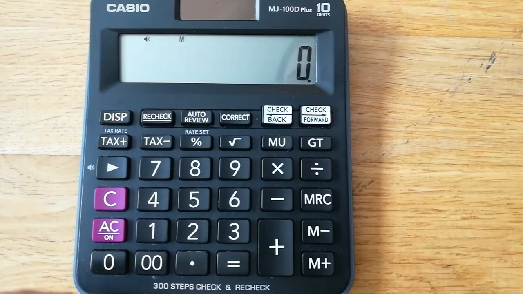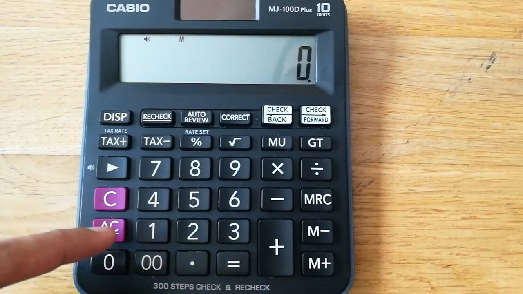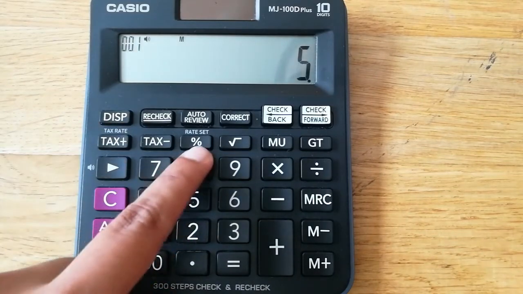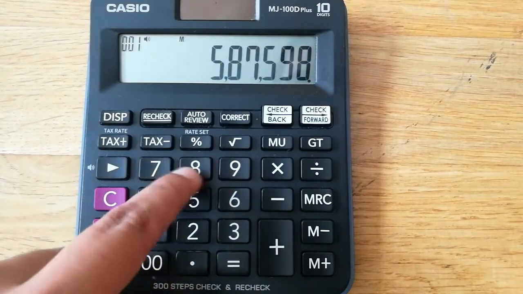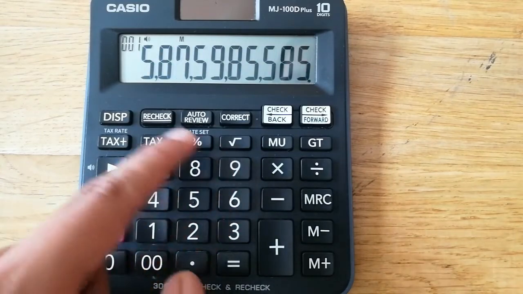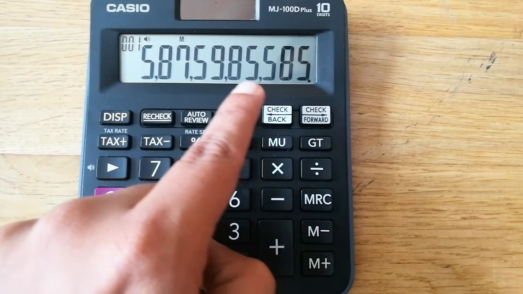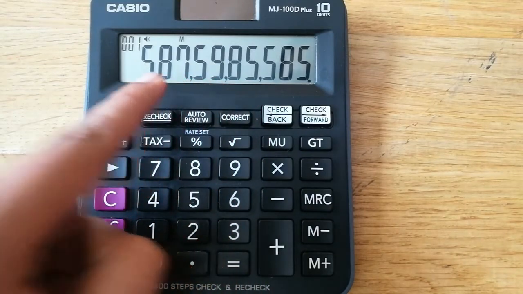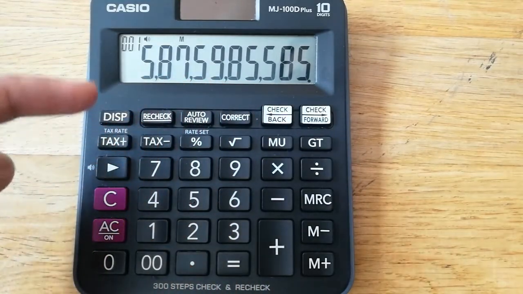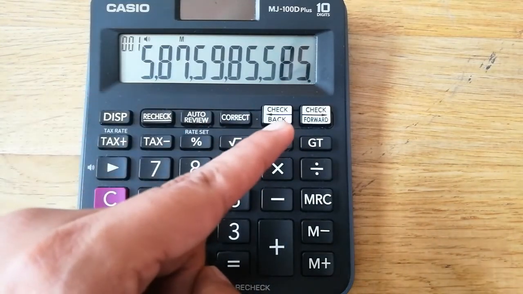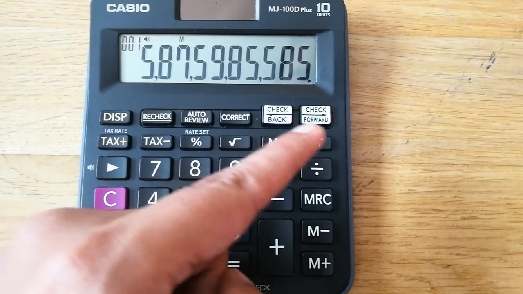Now I have set the comma to the down position, and I will write a bigger number to see the position of the comma. You can see now the comma is in the down position, because I set it using this display button and the back and forward button.